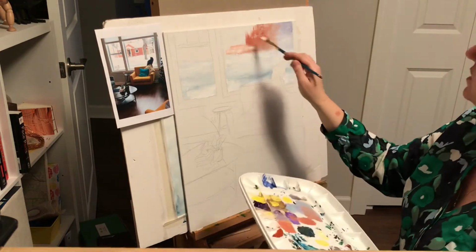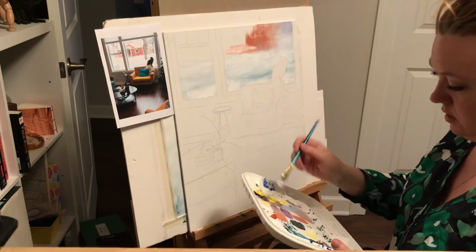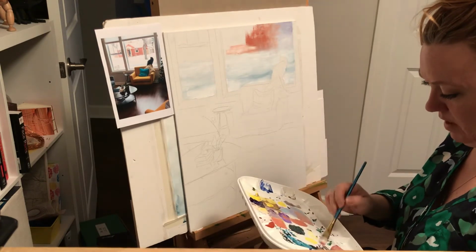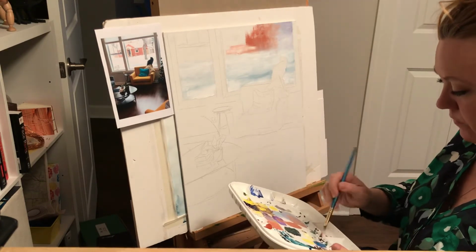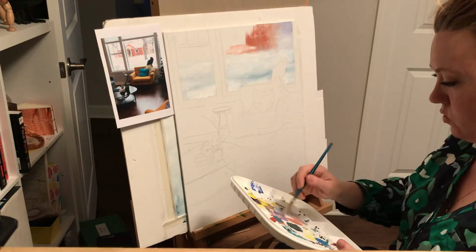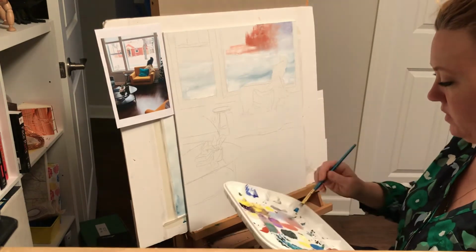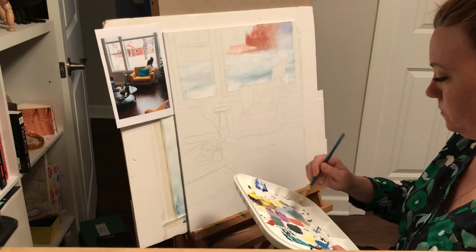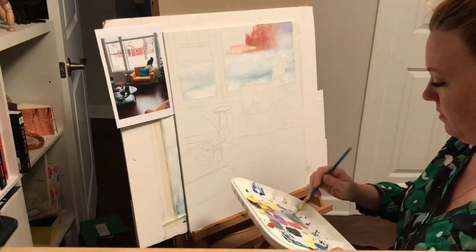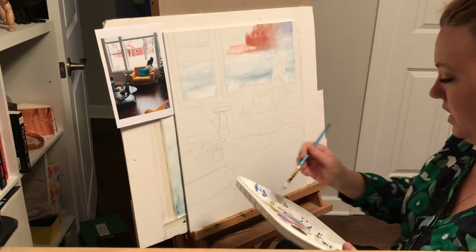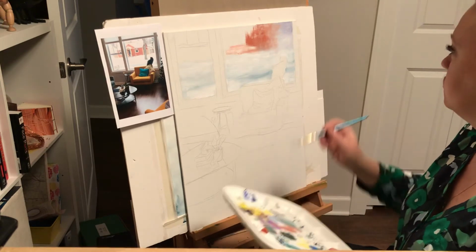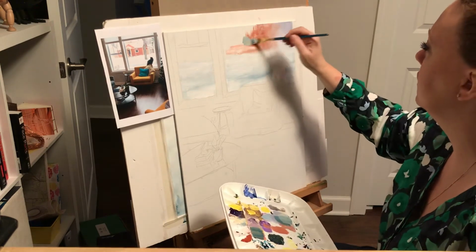And so right away I see that's getting really bright. So I'm going to come back over here to my palette, and because it's orange, I'm going to mix in a little bit of the blue, and then maybe some of that unbleached titanium, because you get more neutralized mixes from that color.